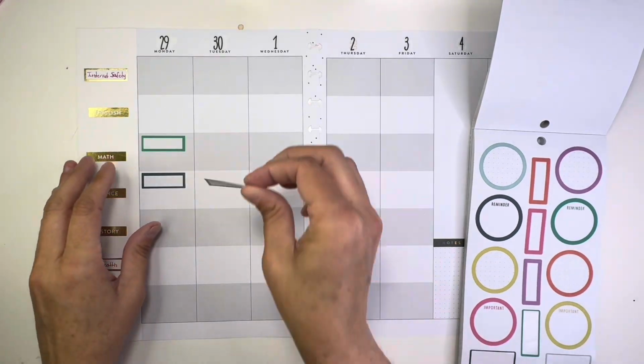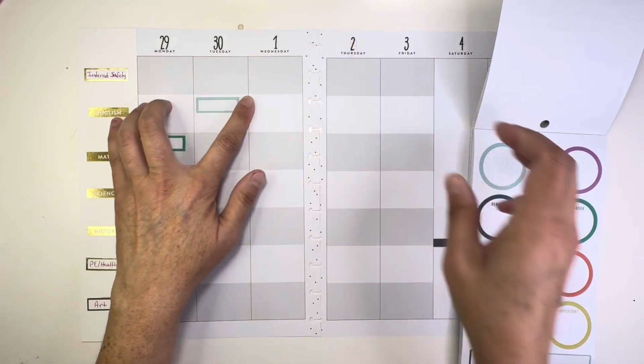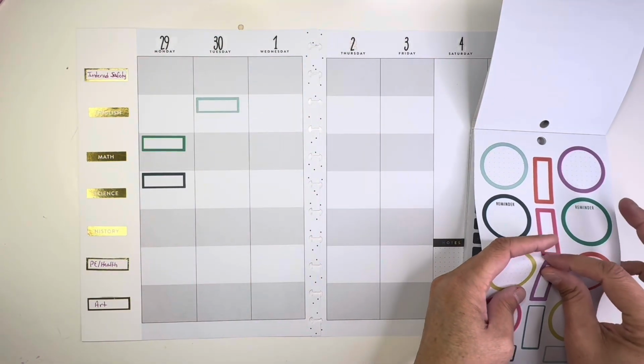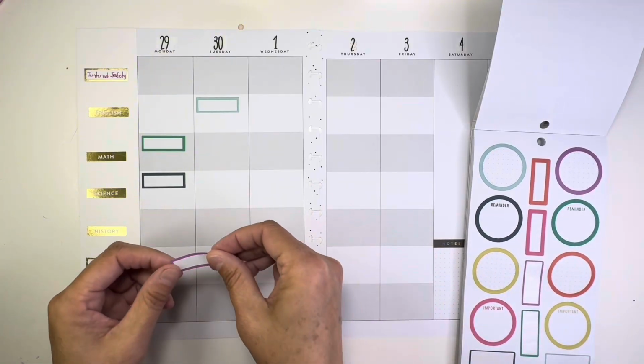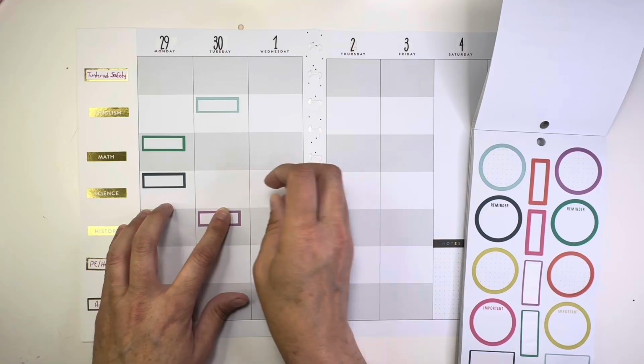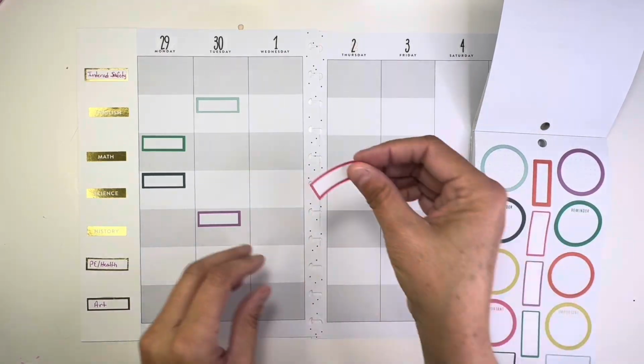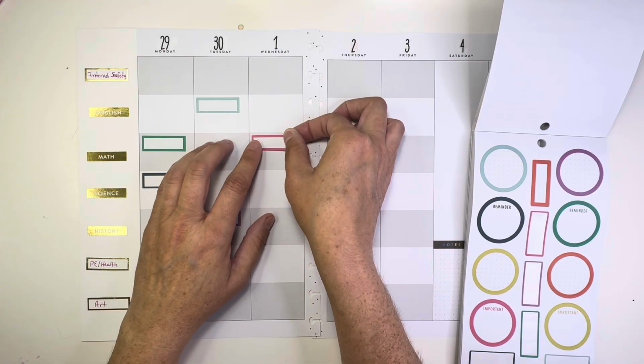And I typically put the live lessons in boxes to separate it at a quick glance from the lessons that she will have the same day.